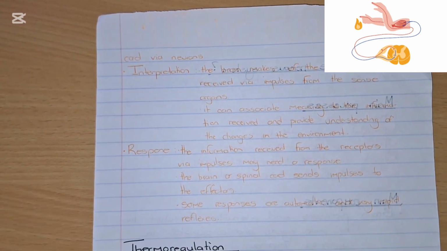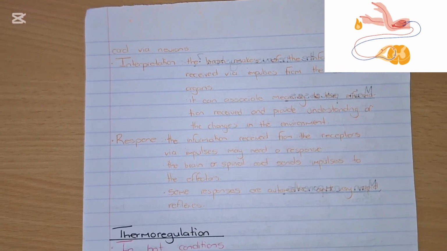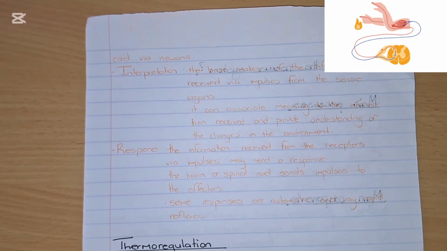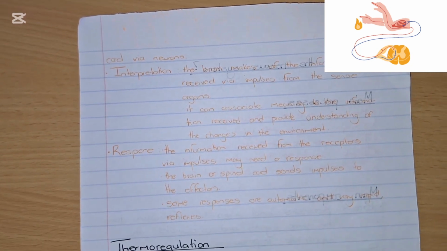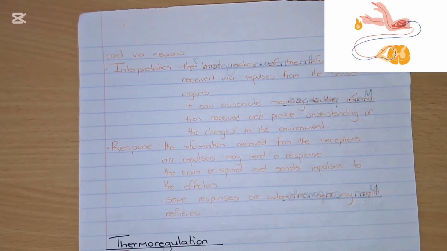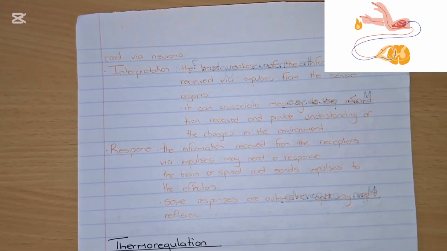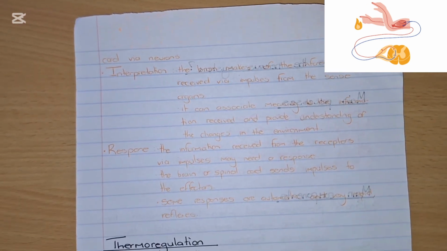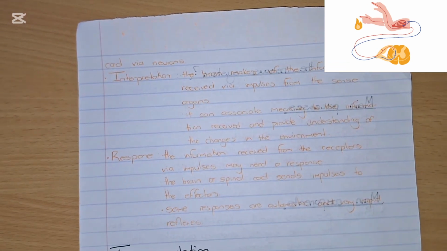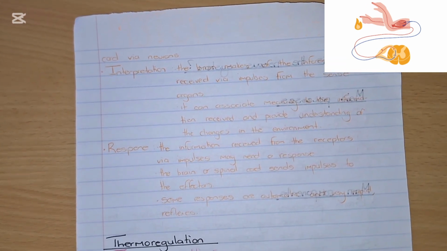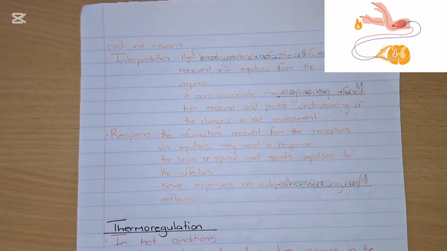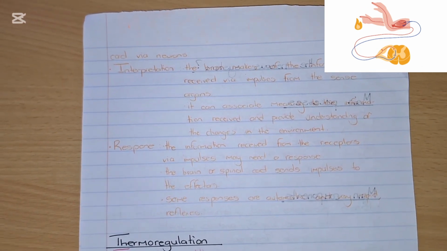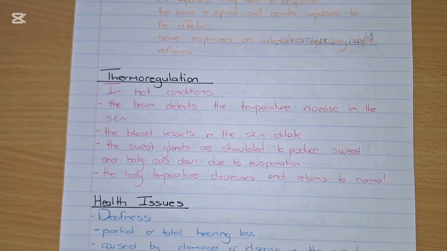And then what's going to happen? You're going to pull your hand away because there's muscles in your hands, right? So some responses are automatic and very rapid, like reflexes. And that is a great example of a reflex because you don't think about all these things. This happens instantaneously within seconds and your hand is already gone. Okay? So that is basically how your nervous system sends and receives impulses.